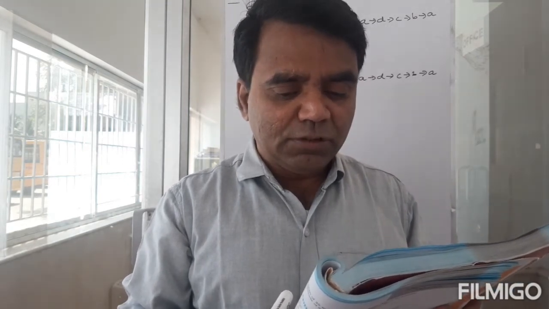And problem 6.3. A long solenoid with 15 turns per centimeter has a small loop of area 2 centimeters squared placed inside the solenoid normal to its axis. If the current carried by the solenoid changes steadily from 2 amperes to 4 amperes in 0.1 second, then what is the induced EMF in the loop while the current is changing?